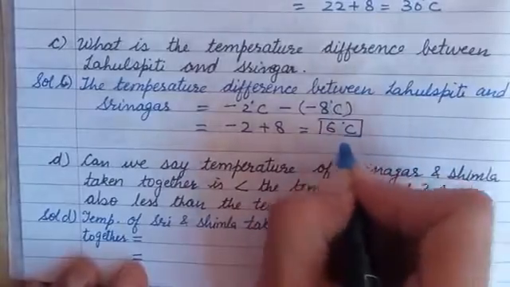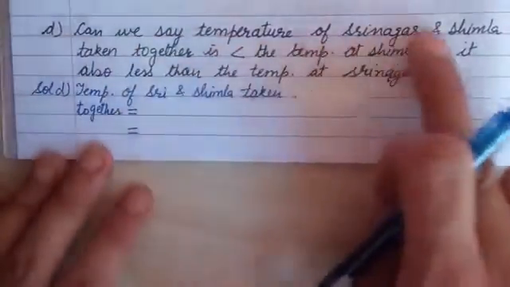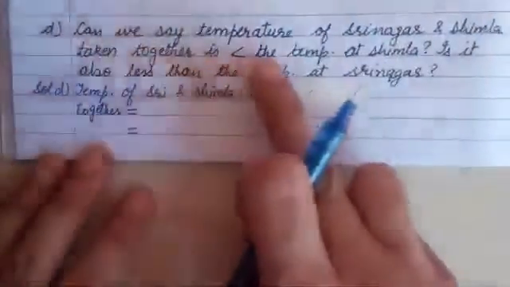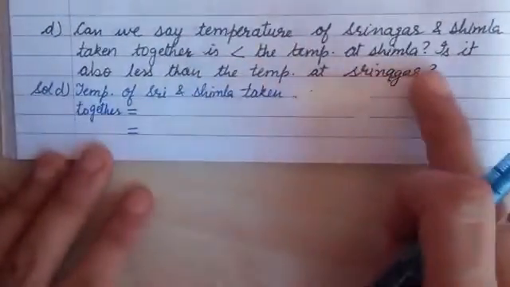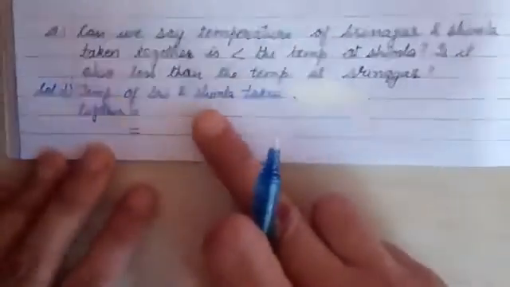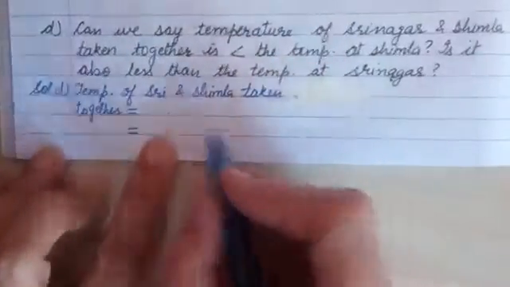Answer is 6 degrees Celsius. Now next part. Can we say temperature of Srinagar and Shimla taken together is less than the temperature at Shimla? Is it also less than the temperature at Srinagar? Temperature of Srinagar and Shimla taken together. Together means we have to add.